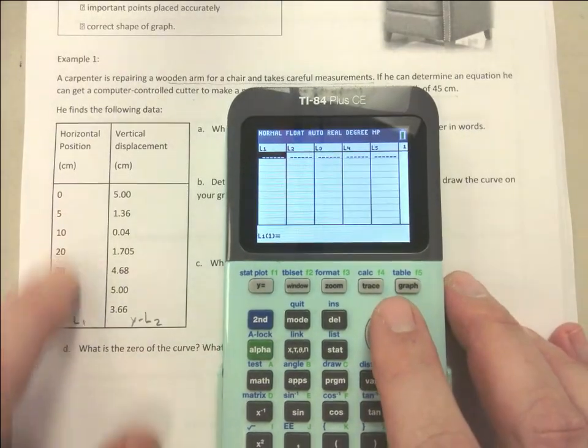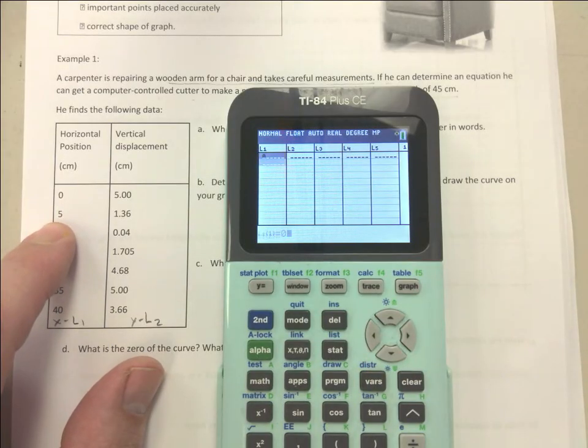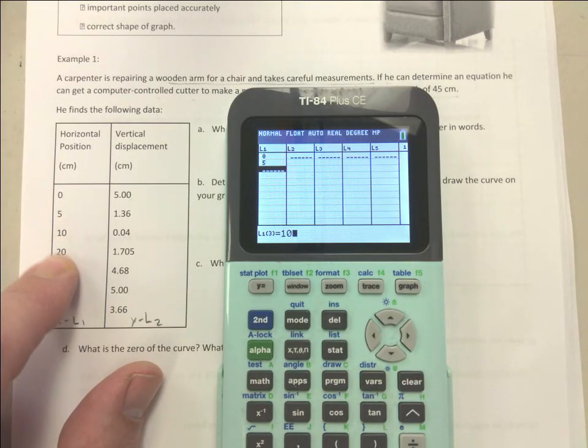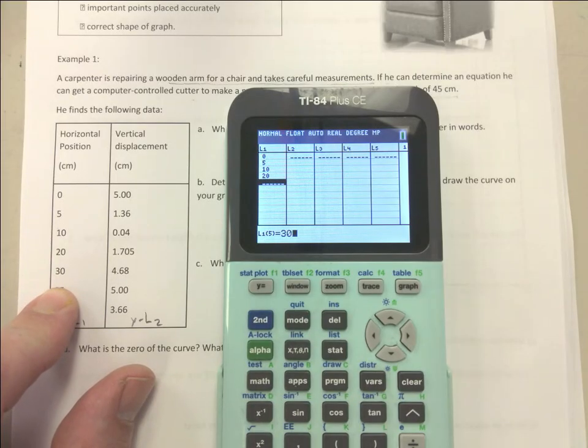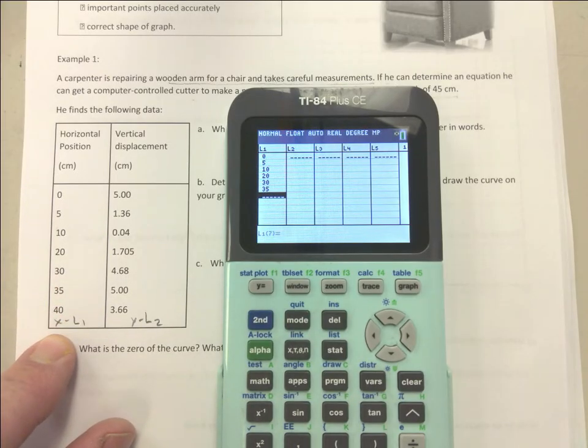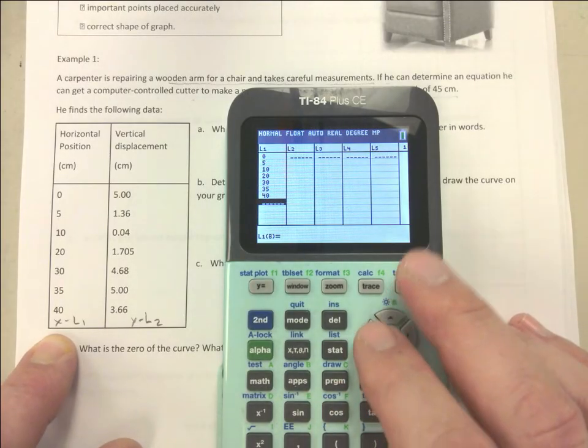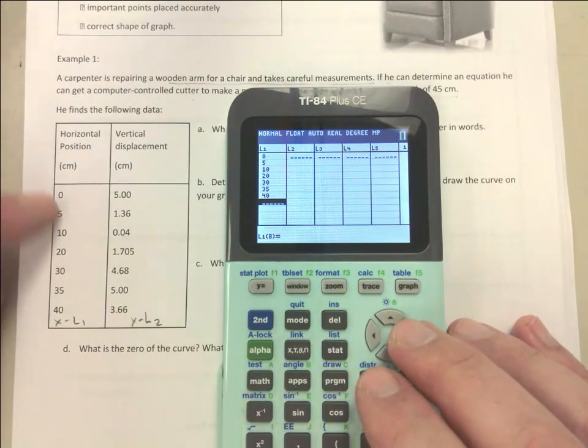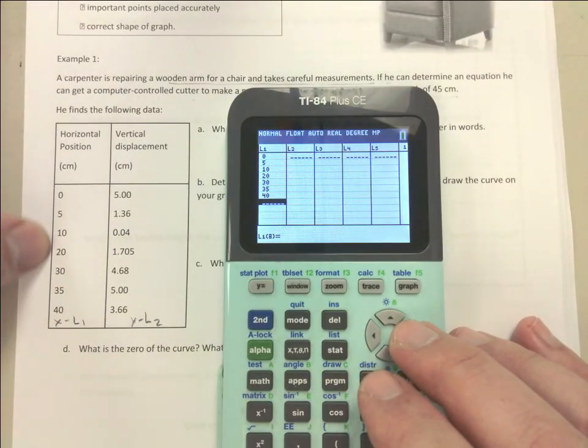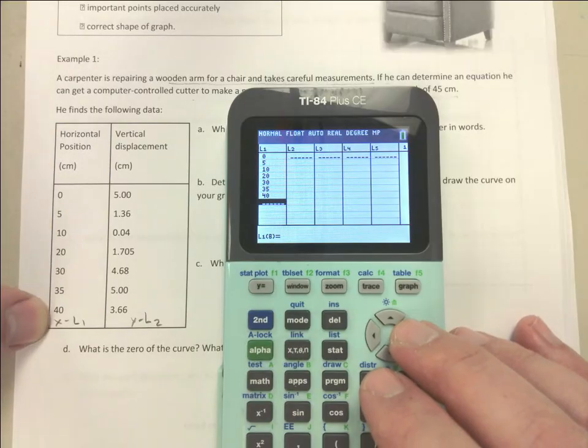Let's enter this into L1. So you go 0, enter, 5, enter, 10, enter, and so forth. Make sure you type it in exactly the way it shows. Don't be making assumptions that there's a pattern. They could be negatives as well, guys. If these are negatives, you type in negative, not minus.